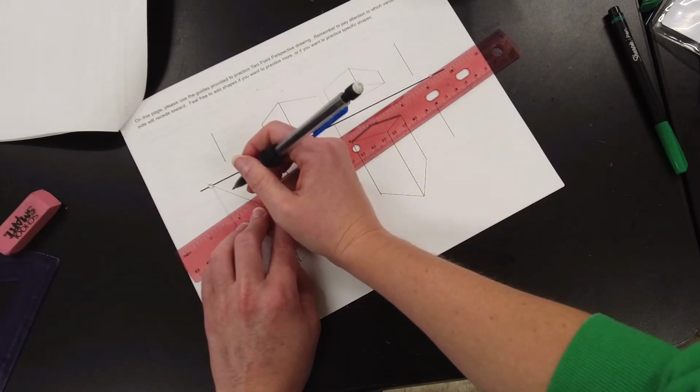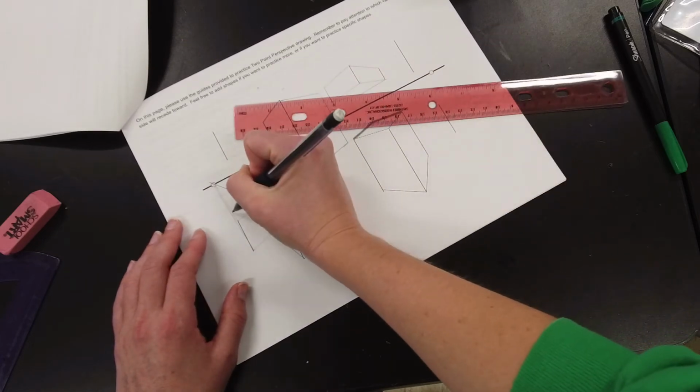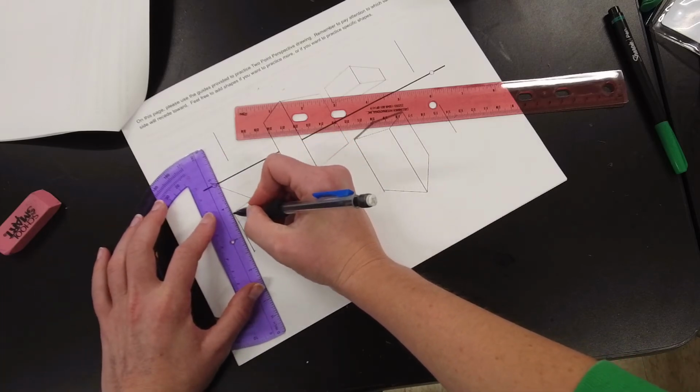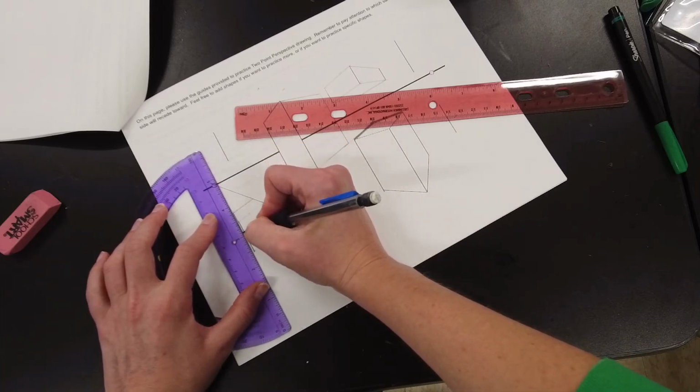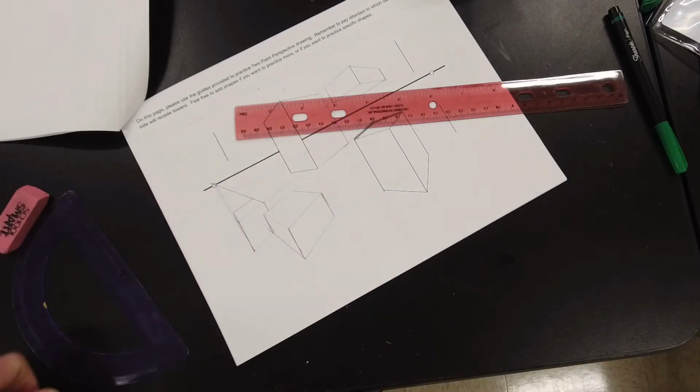And then we'll just put a back line on there that goes, again, to that opposite vanishing point. And you're just not going to see much of this side at all, simply because it is so close in proximity to that vanishing point.